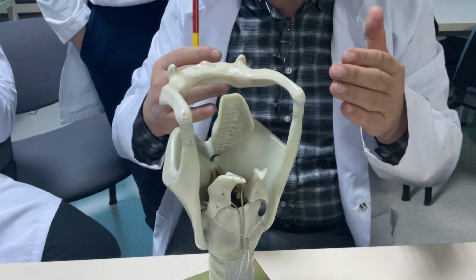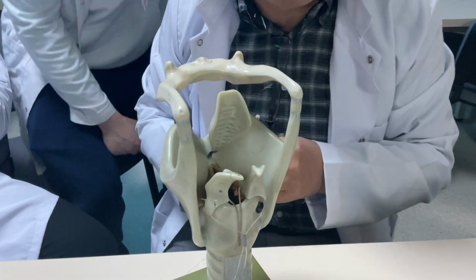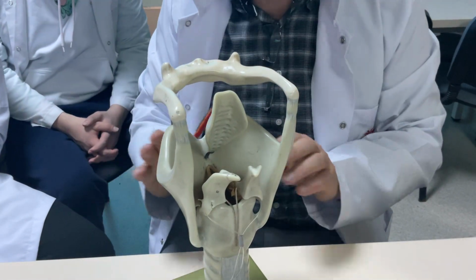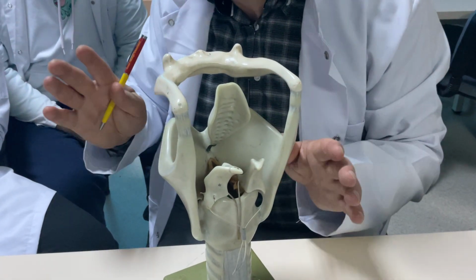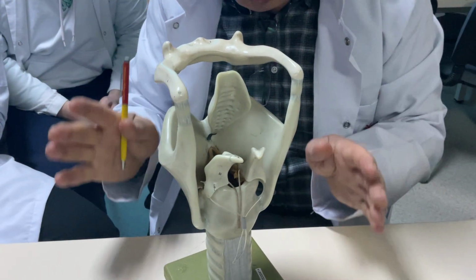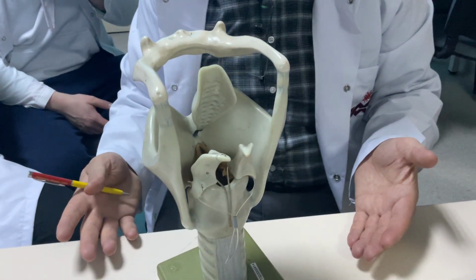So the anterior ends of the vestibular ligaments also attach to the thyroid angle. Slightly inferior to the attachments of the vestibular ligaments, we have the attachments of the anterior ends of the vocal ligaments.